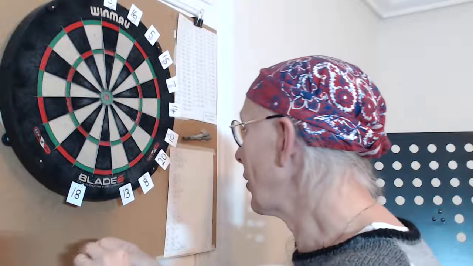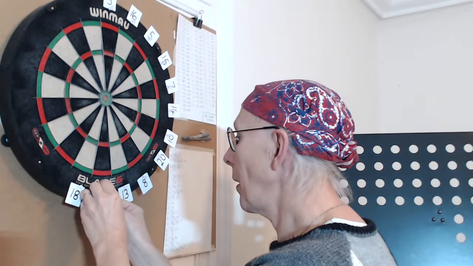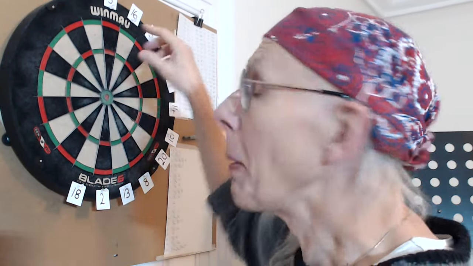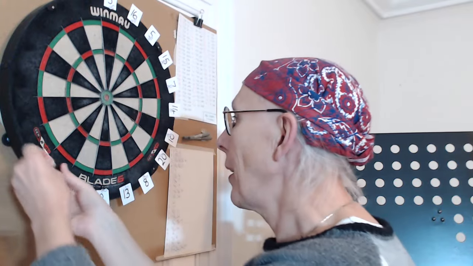If we had a manufacturer that was interested, they could make a board with just like a metal rim that you can put on your board, and then you just have numbers that are magnetic, and then it would be really easy. You could do it so quickly, you know. You wouldn't have to worry about these sharp pins or anything like that.